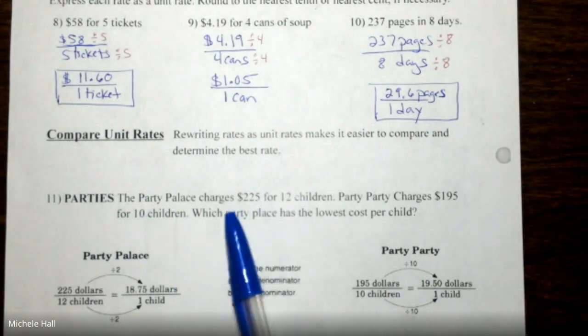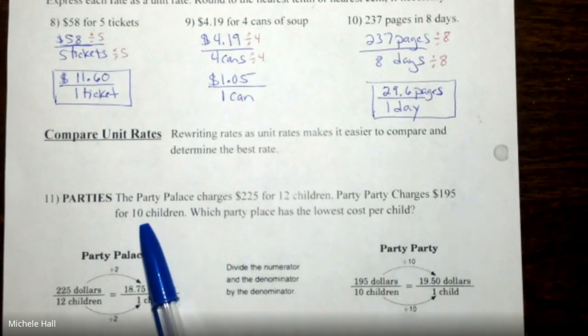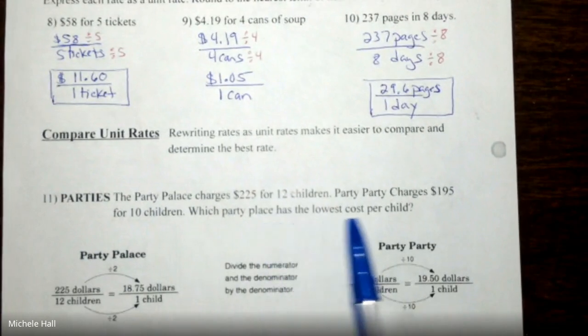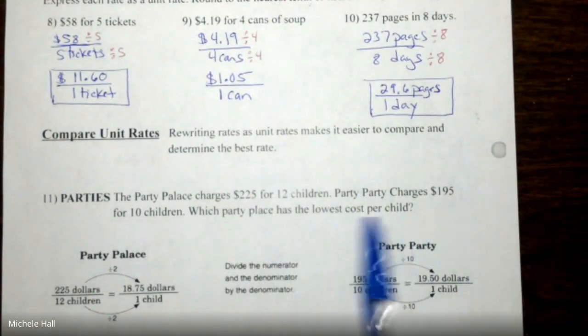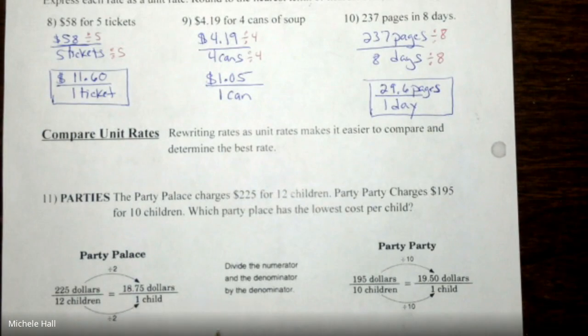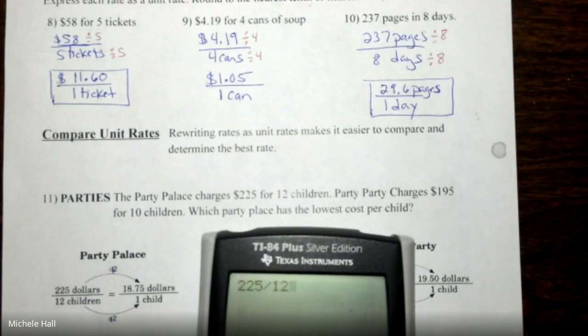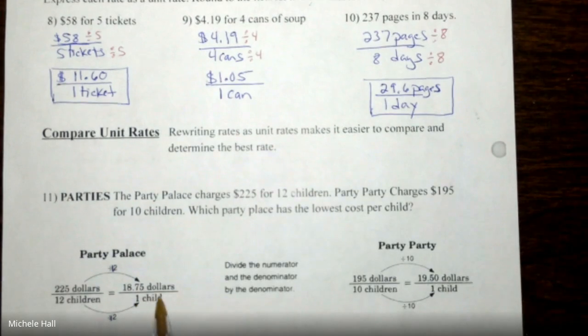Parties, the Party Palace charges $225 for 12 children. Party charges $195 for 10 children. Which party place has the lowest cost per child? Per child, per one. So if we take 225 for 12 children, we want to know per one child. And so you're dividing by 12. 12 divided by 12 is one child. Let's check and make sure they did. 225 divided by 12 is $18.75. So when you go to Party Palace, it's going to cost you $18.75 for one kid.